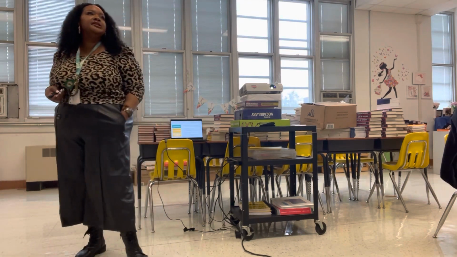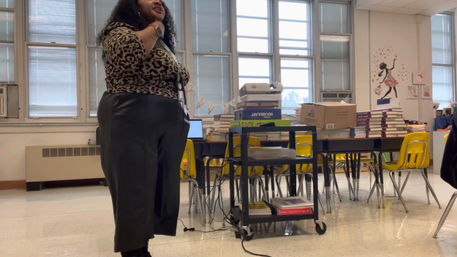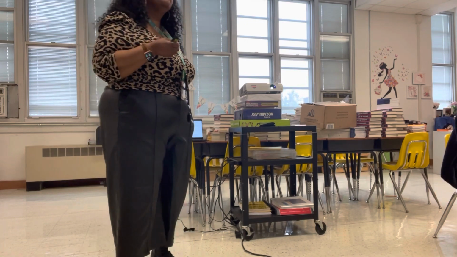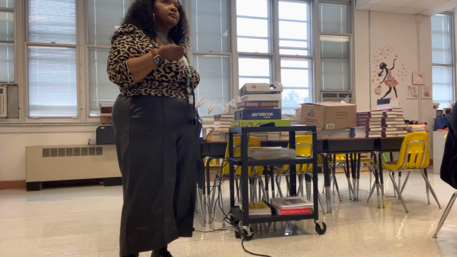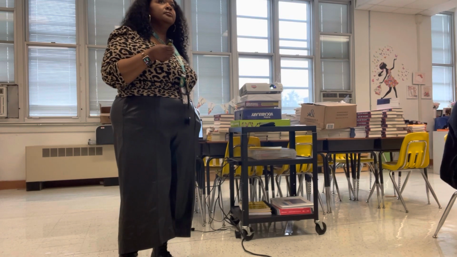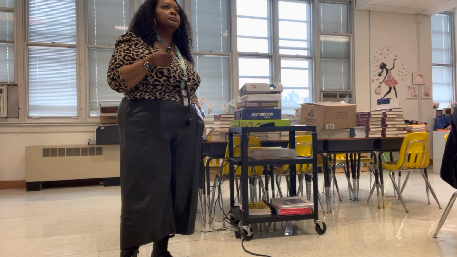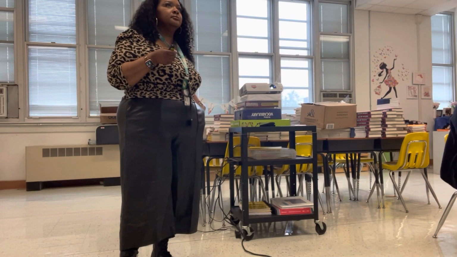Miss Holly, read the success criteria. What do the kids need to be able to do? I can identify print features. I can identify graphic features. I can generate questions about the text and graphic features. I can explain how text and graphic features add meaning to the text.